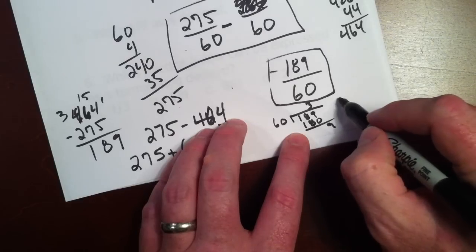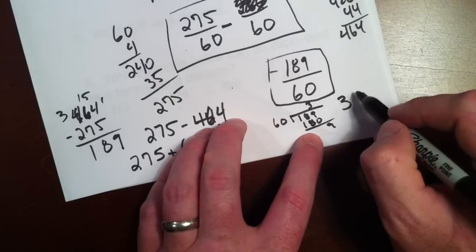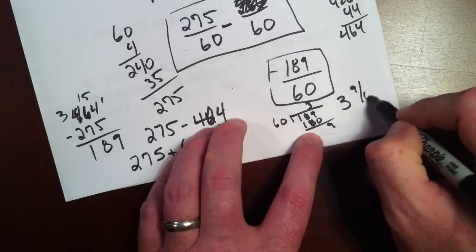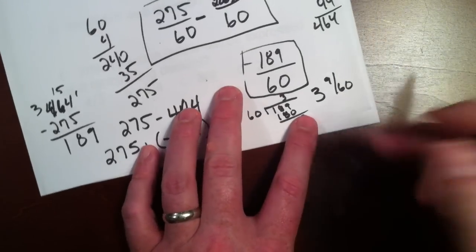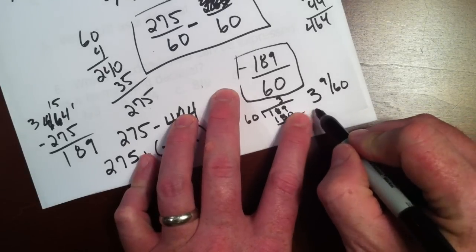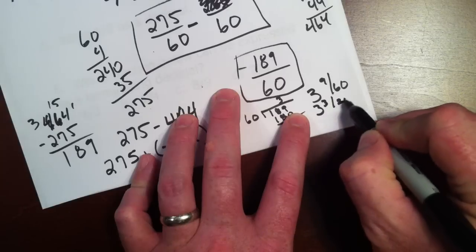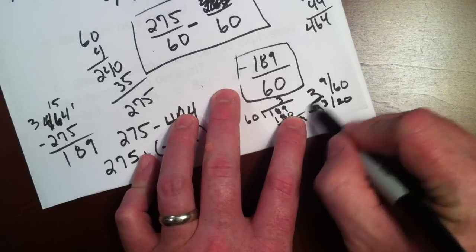So the answer is 3 with a 9 remainder over 60, which should reduce to, let's see, it looks like 3 will go into both of those, so 3 and 3 over 20 negative.